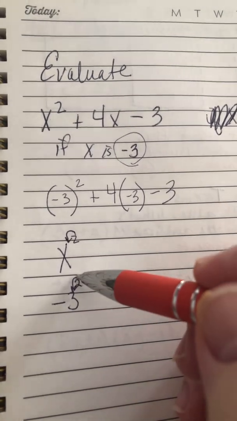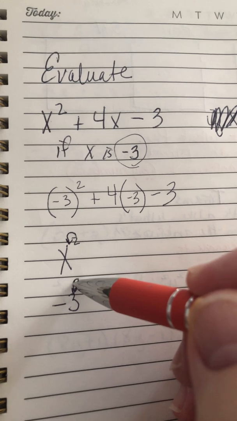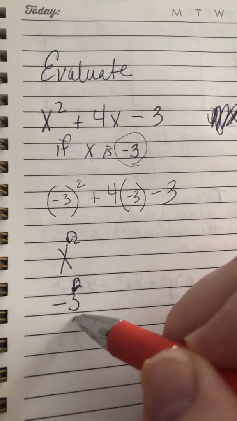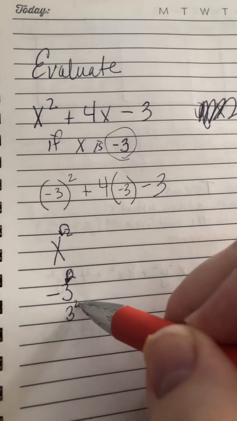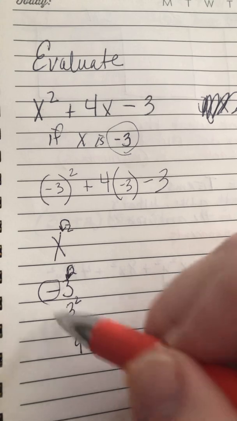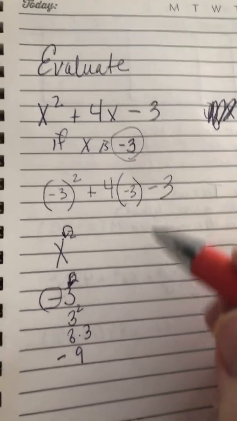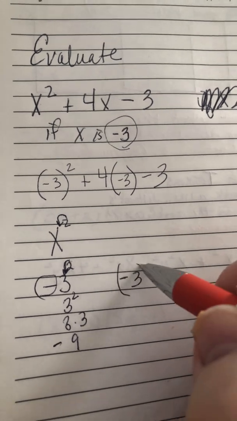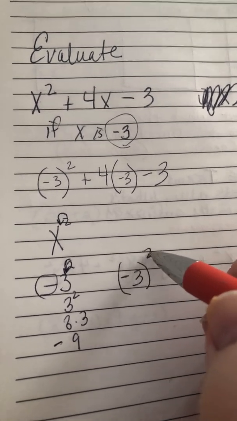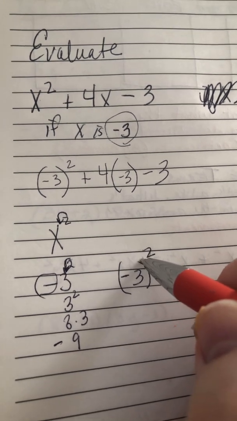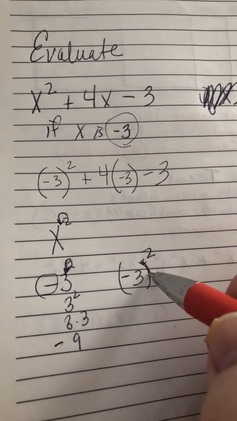Like if it was a bug sitting on number 2 and it started walking, what ink would it hit first? So if it's written this way, it means 3 squared, or 3 times 3, and then put the negative on it. So if you want it to include the negative, you have to put it inside parentheses. So now if that bug was sitting on number 2 and it started walking, the first bit of ink it would touch would be this parenthesis.